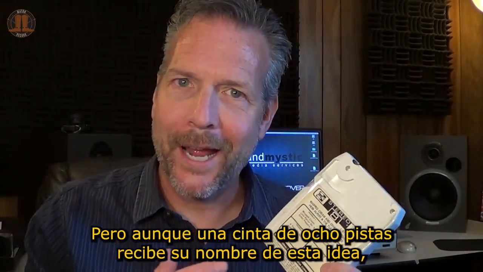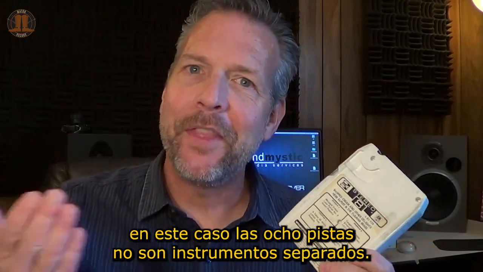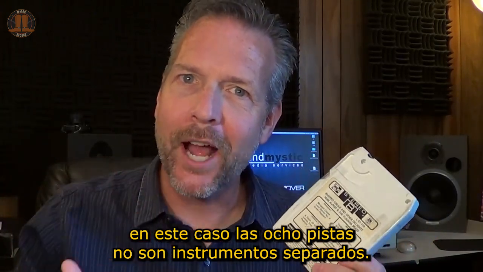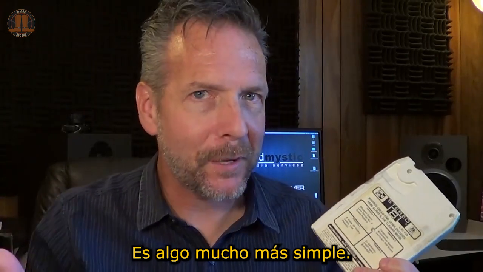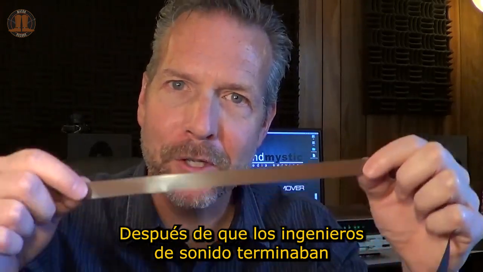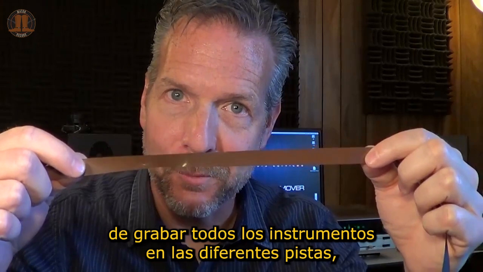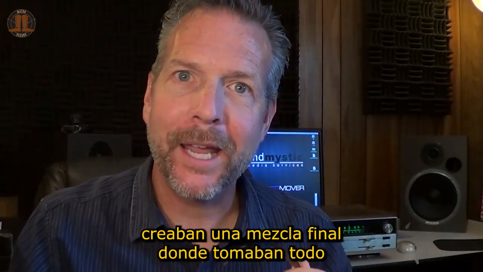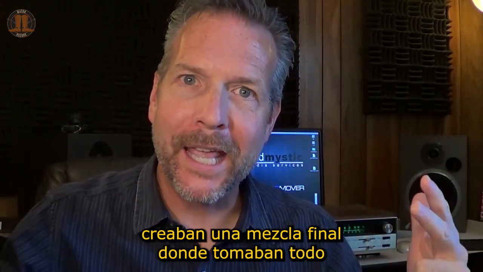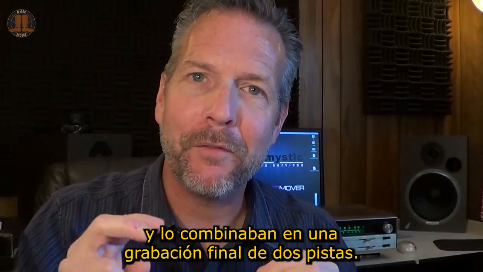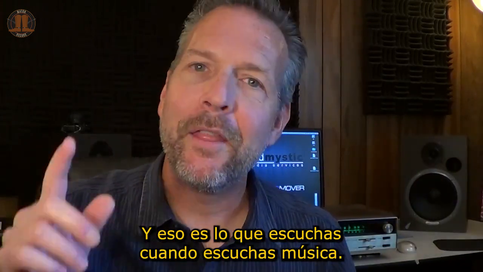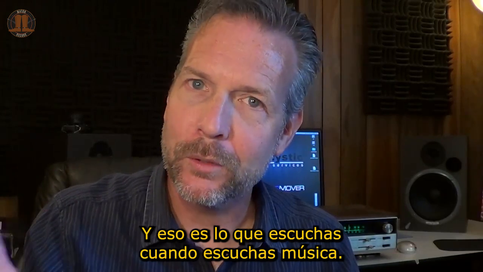But even though an 8-track gets its name from that idea, in this case, the 8 tracks are not separate instruments. It's actually something much more simple. After the sound engineers were done recording all of the instruments on the different tracks, they would create a final mix where they would take everything and combine them into a final 2-track recording. And that is what you listen to when you listen to music.